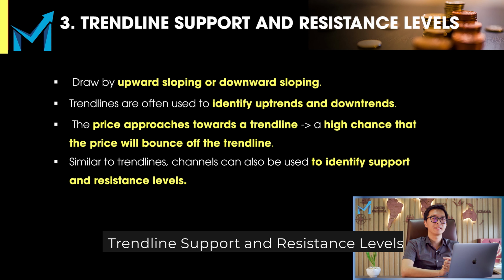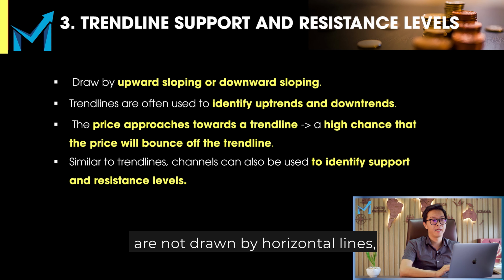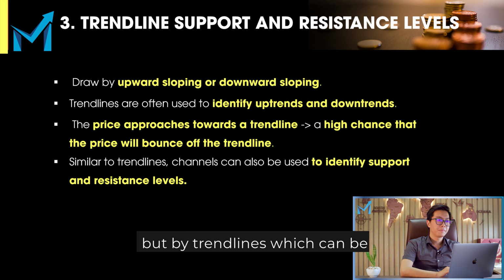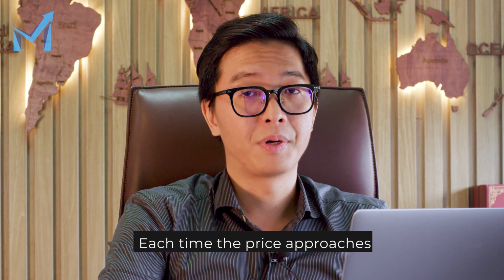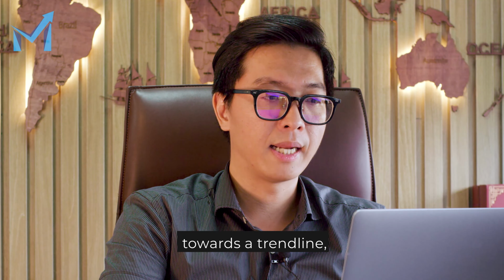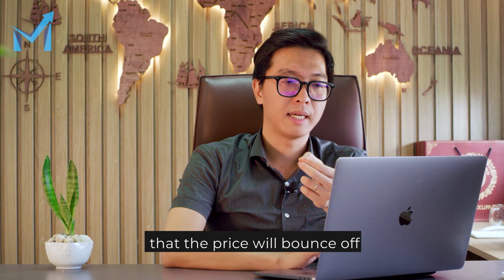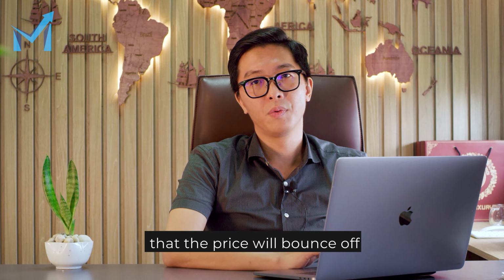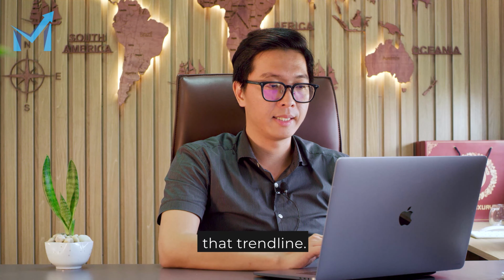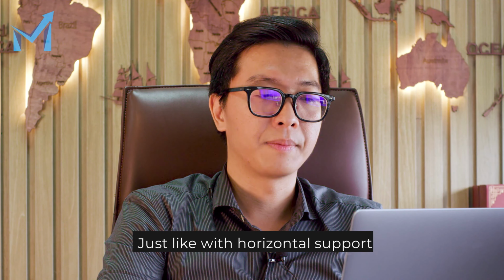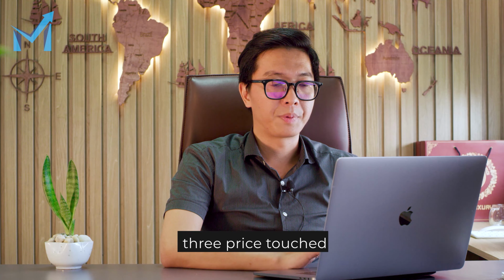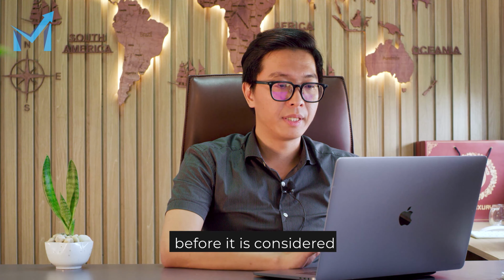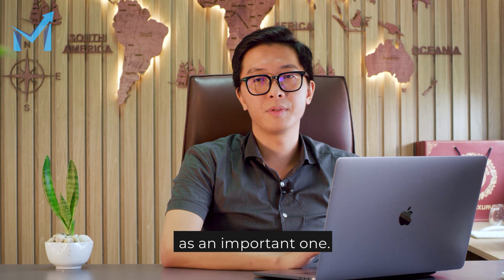Trendline support and resistance levels are not drawn by horizontal lines, but by a trend line which can be upward sloping or downward sloping. Each time the price approaches the trend line, there is a high chance that the price will bounce off that trend line. Just like with horizontal support and resistance levels, the trend line should have at least 3 price touches before it is considered an important one.